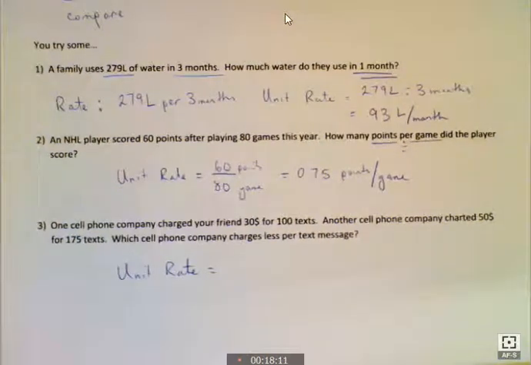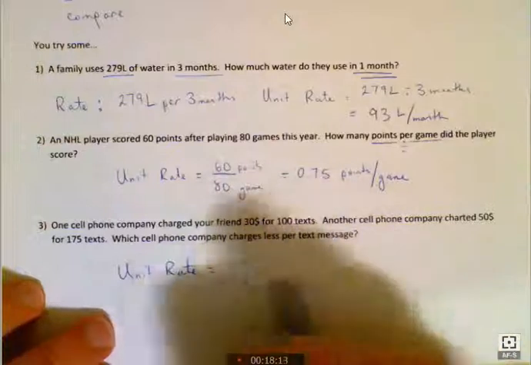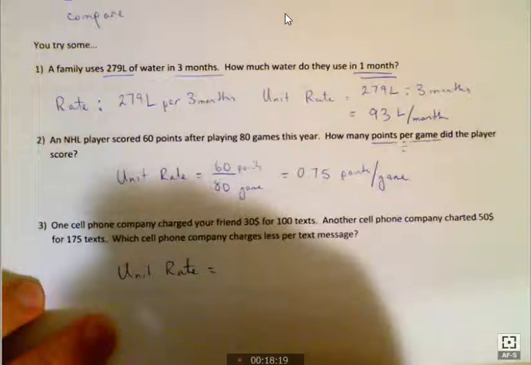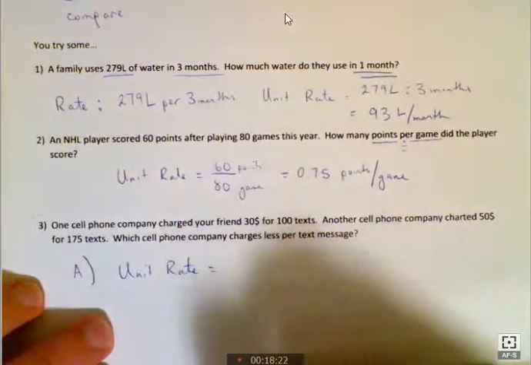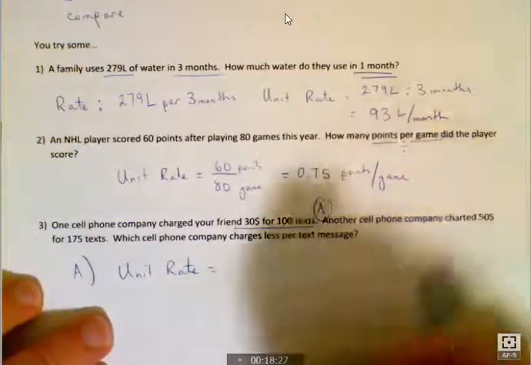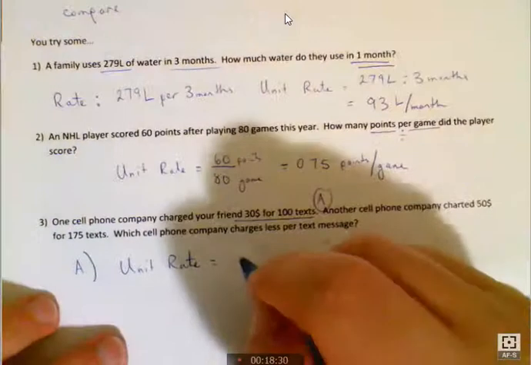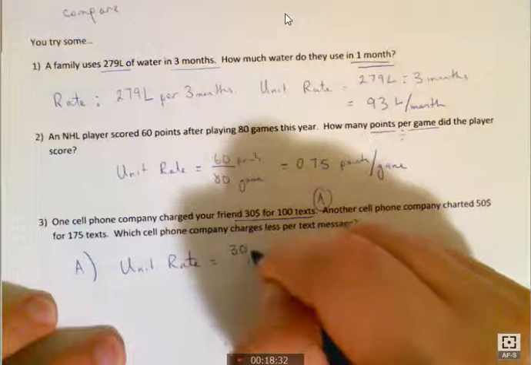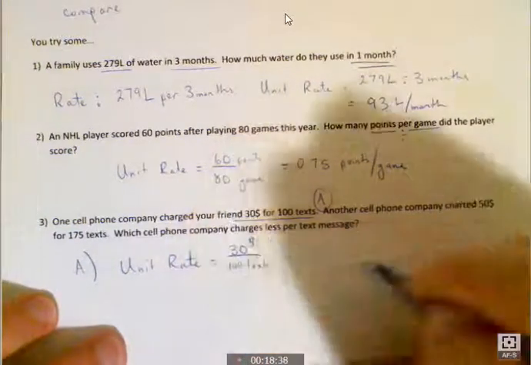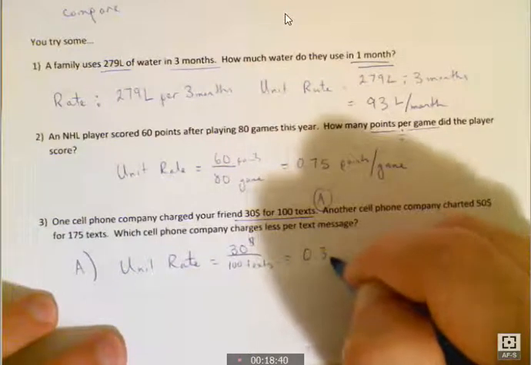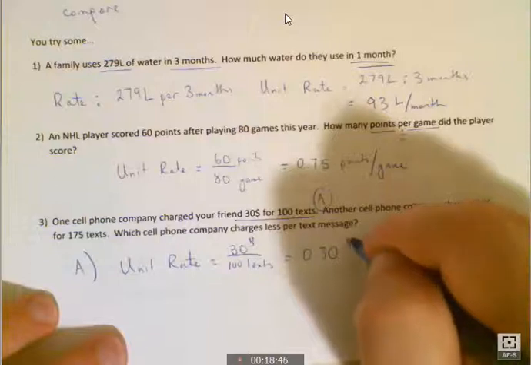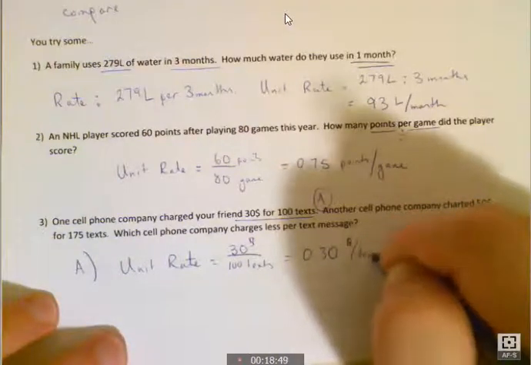And finally, we have 2 unit rates to calculate in this one to find which charges less. So for company A, for the first one, $30 for 100 texts. So if we take $30 divided by 100 texts, 30 divided by 100 is 0.3, and because it's dollars, I'm going to write 0.30. So that's $0.30 per text, 30 cents per text.